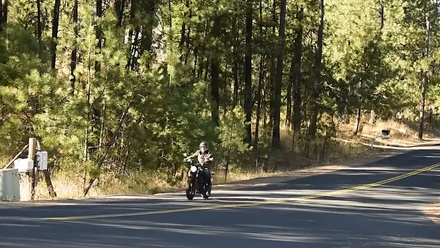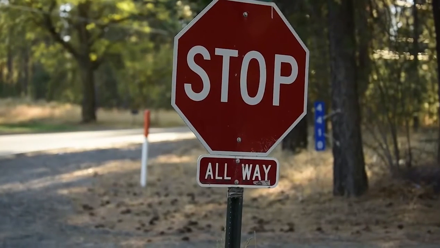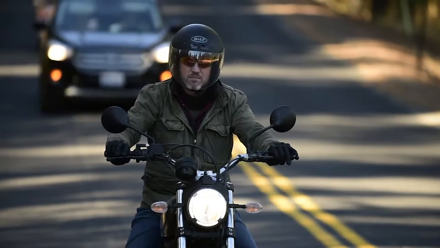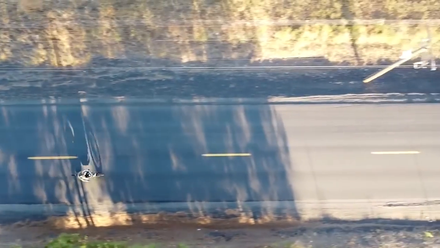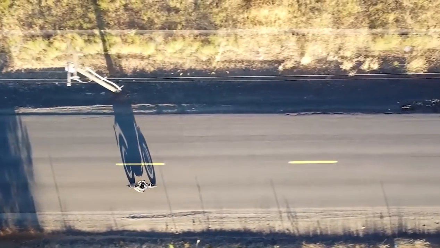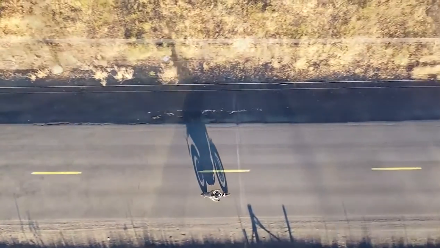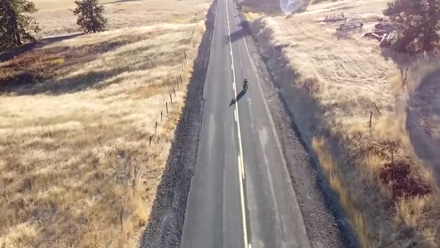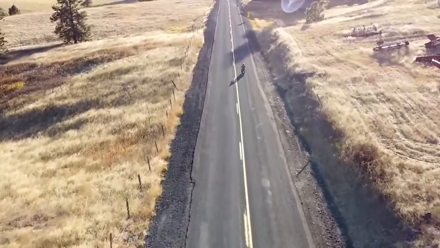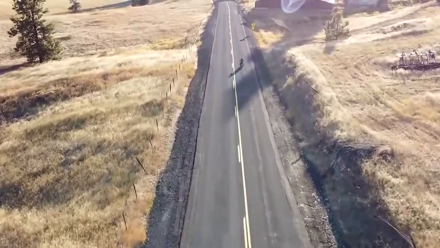Heading home from work. This is the last stop before I turn to go home. But not today. Winter will be here soon enough. For now, I just want to chase the sun.